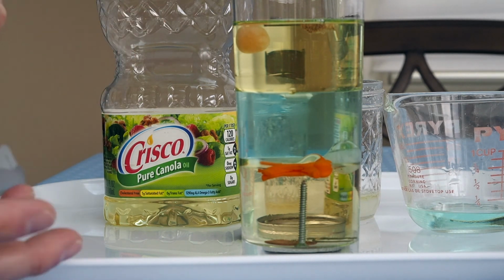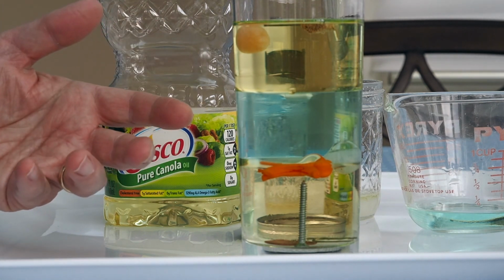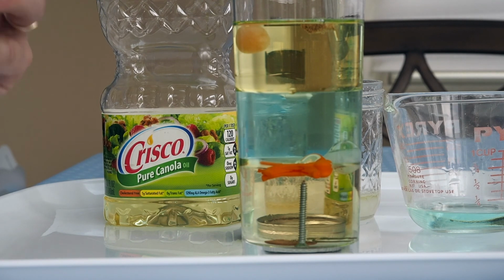All that has to do with sinking and floating, but in different liquids. Very interesting. Density is a neat property of a material.